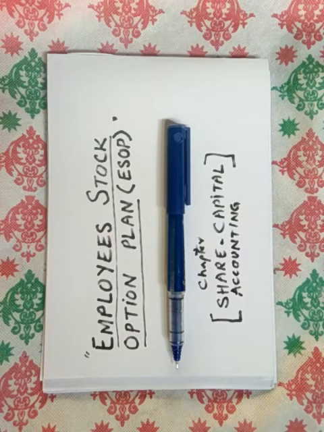Generally, it is seen that this practice prevails in companies where employees are considered an asset, that is software companies or companies involving high technologies. This plan is known as Employees Stock Option Plan, ESOP.